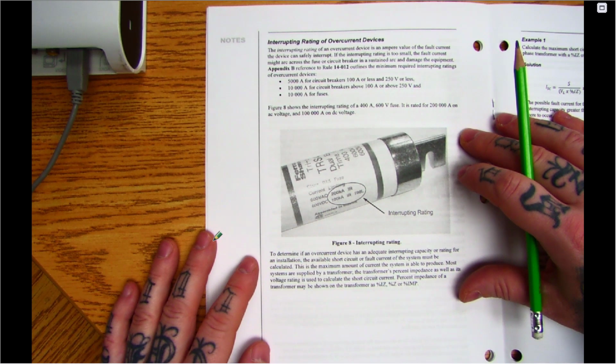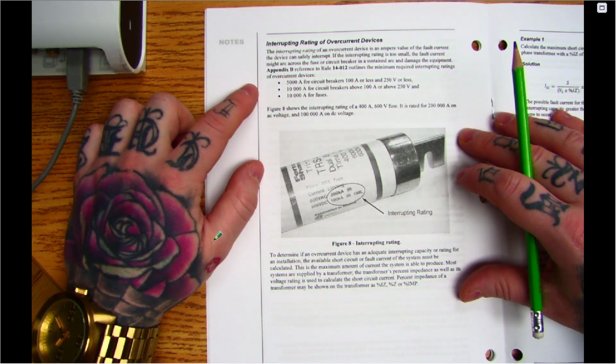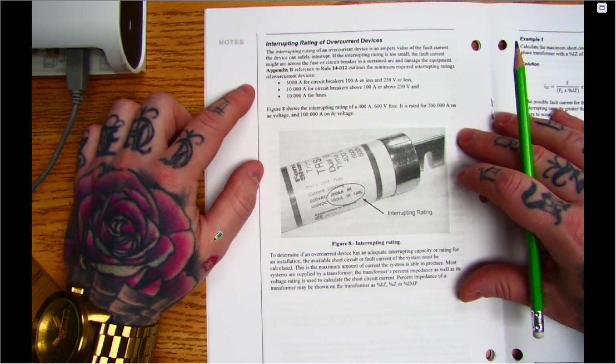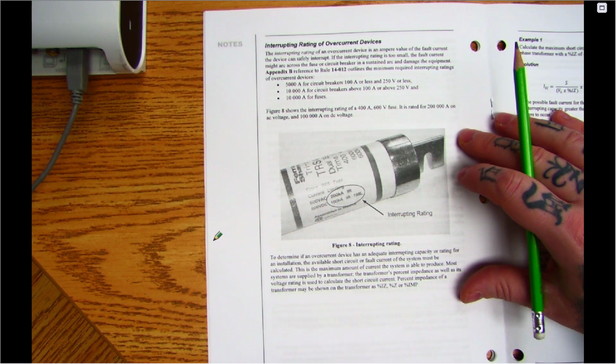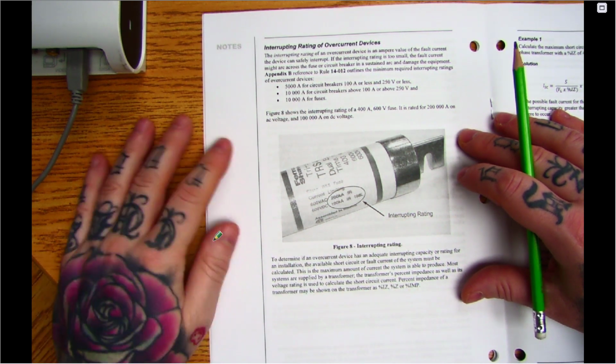Interrupting rating of fuses. So let's start talking about fuses now. Again, they have 2 ratings. You have your continuous current rating, which is what it's able to see all the time, and then an interrupting rating, what it can safely interrupt. So an extremely high value of current that it's got to be able to safely interrupt if it sees it, so basically open if it sees that. If it can't, we could potentially have all kinds of problems.